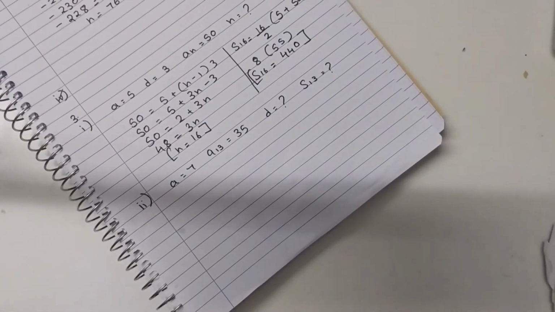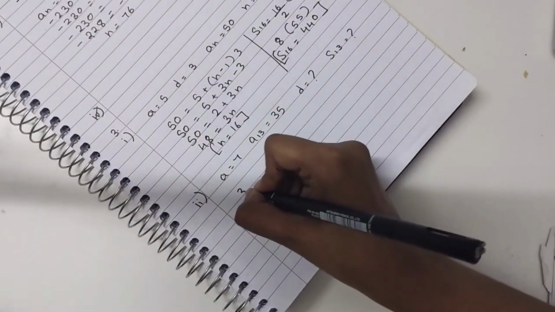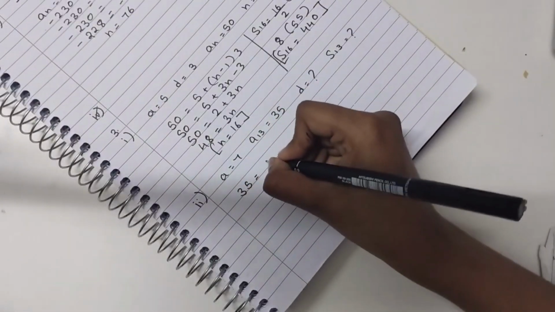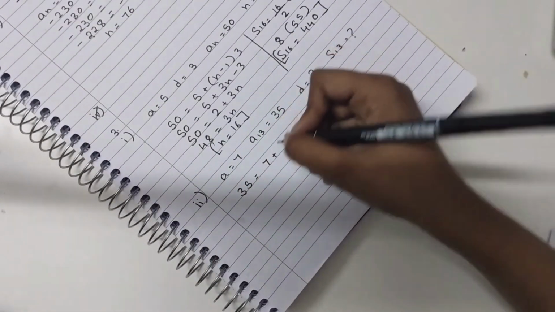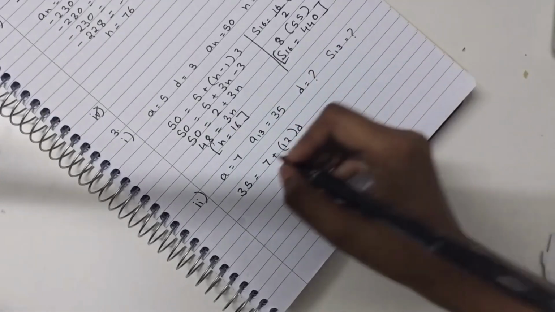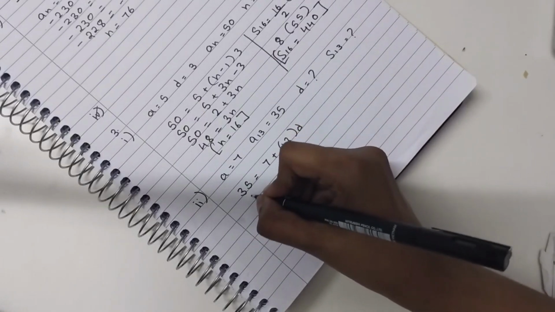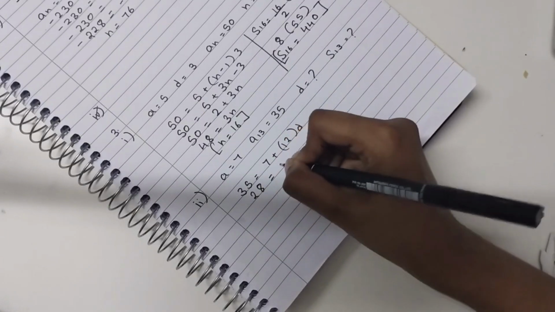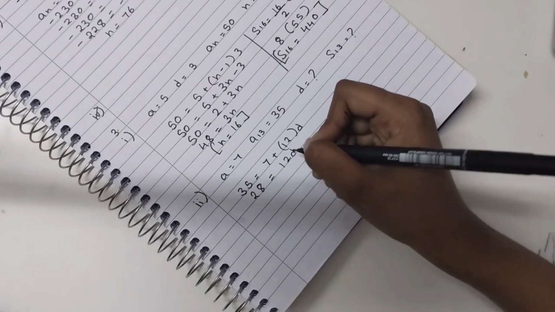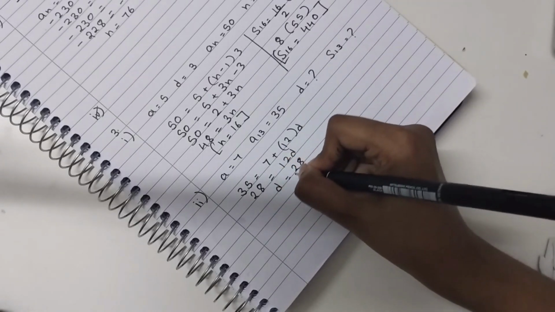In the second question, they've given that a is equal to 7, a13 is equal to 35. We need to find the value of d and S13. So we know that a13, which is equal to 35, is equal to 7 plus 13 minus 1 is 12 times d. So now we can find the value of d. So 35 minus 7 is equal to 28, which is equal to 12d. And we need to find the value of d, so d is equal to 28 divided by 12.